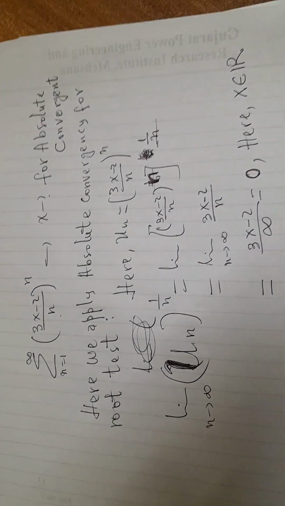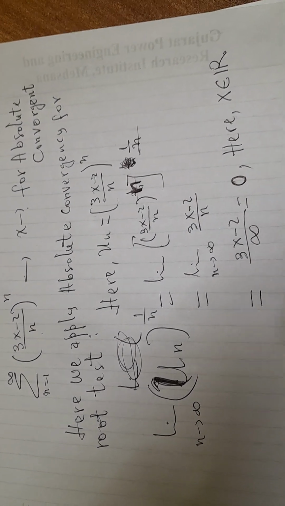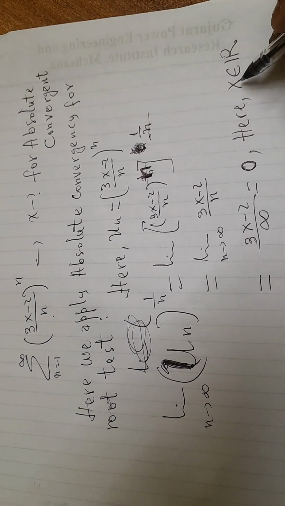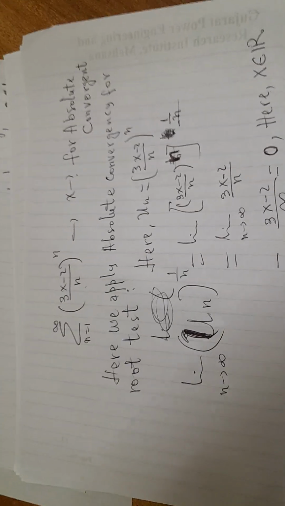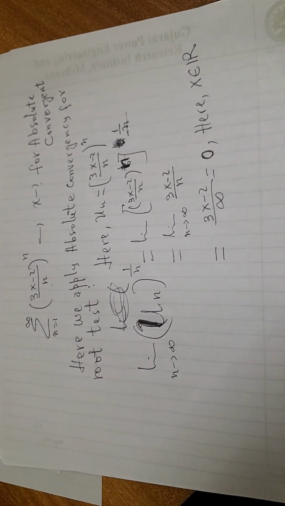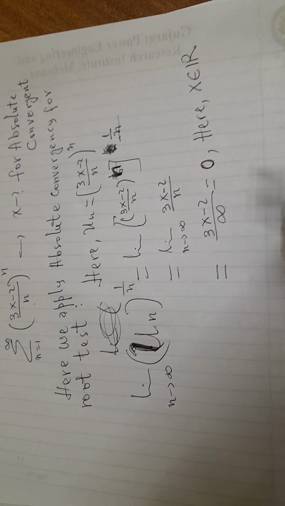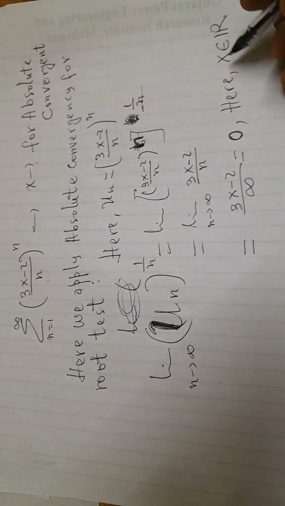The interval of convergence is x belongs to the reals. X can be 1, 2, 3, 4, 5, 6, 7.